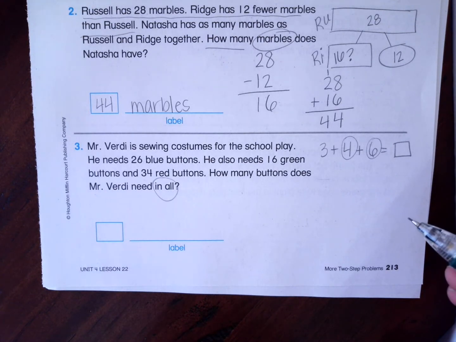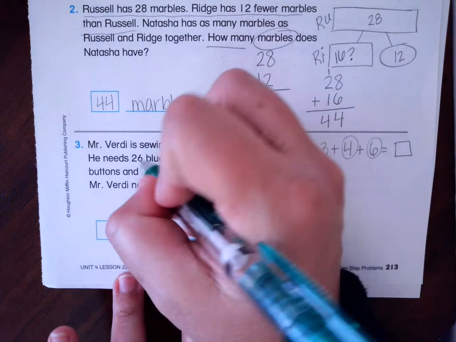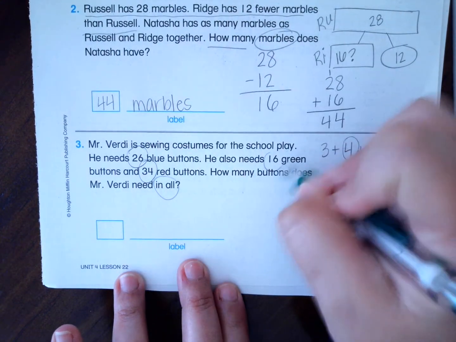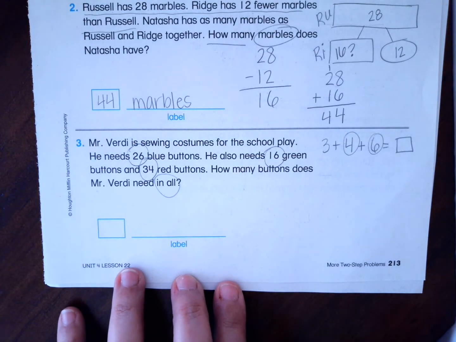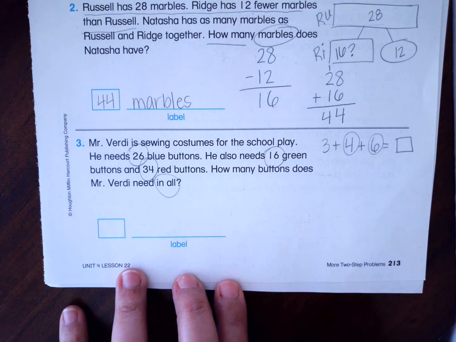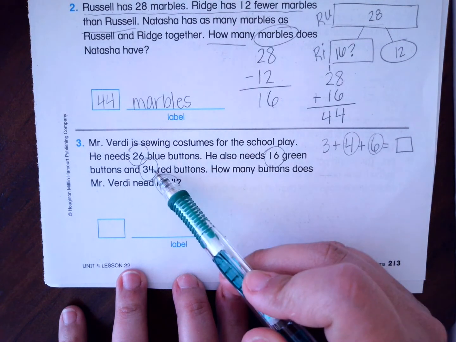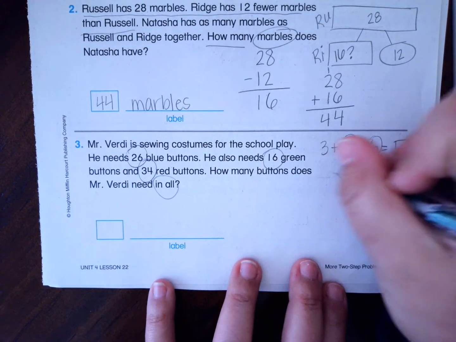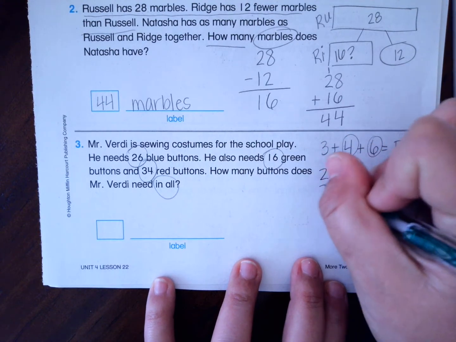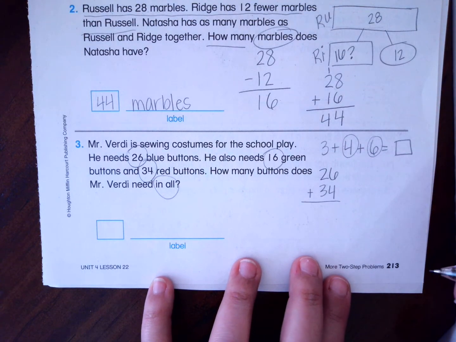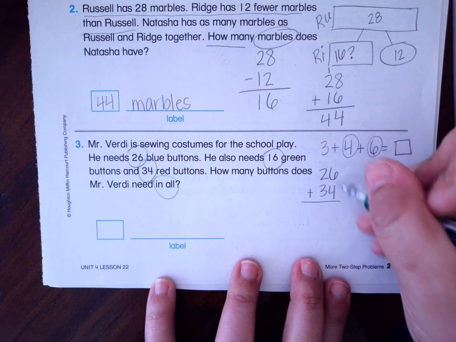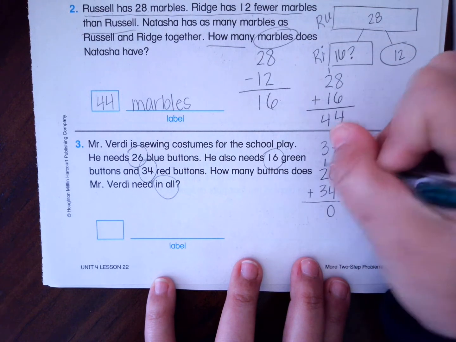I will show you both ways. Now, I have 26, 34, and 16. I am going to add 26 and 34 to start. Think about that. Why am I doing that? I know that 6 and 4 equal 10. So when I add those together, it's going to give me what we call a friendly number, something that is easy to add to. So 6 plus 4 is 10, and a new group.